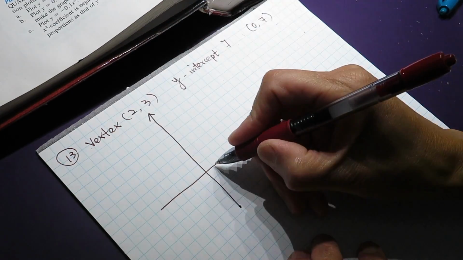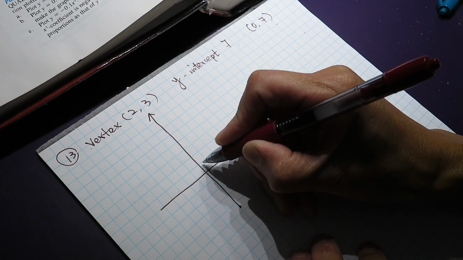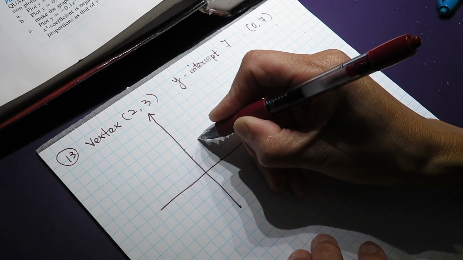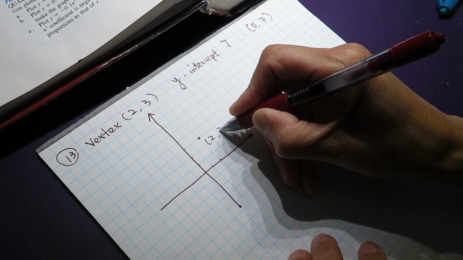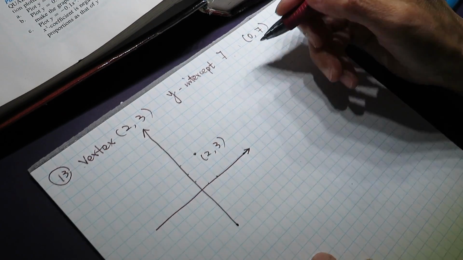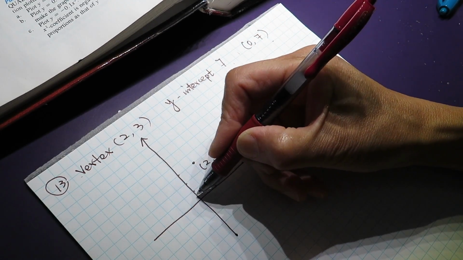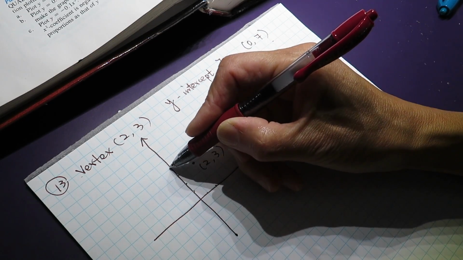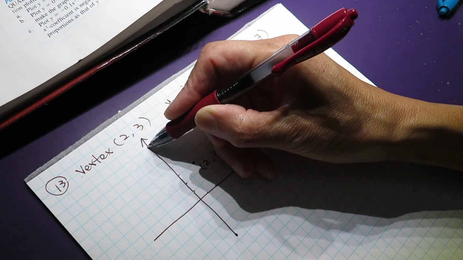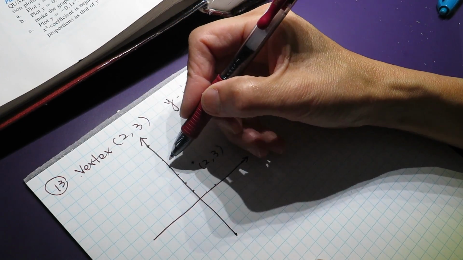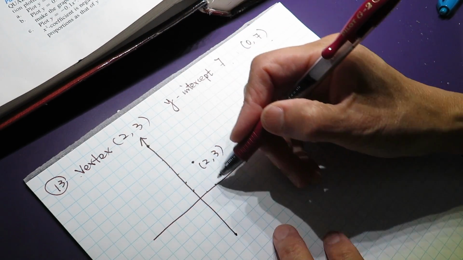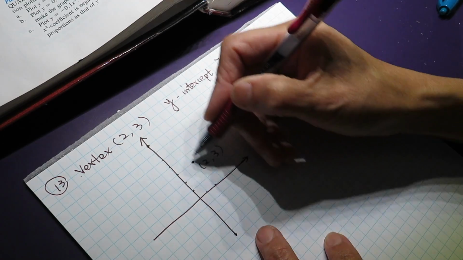The vertex is 1, 2, 3 and 2, 3, and it passes through (0, 7): 1, 2, 3, 4, 5, 6, 7. It passes through this point. We know a parabola is symmetric about the middle line.